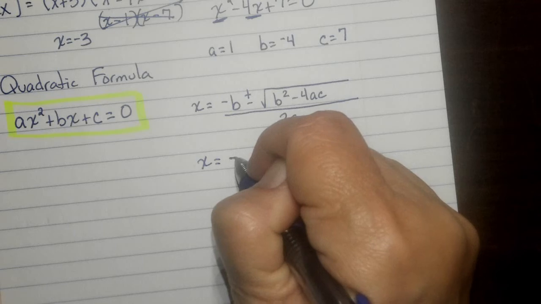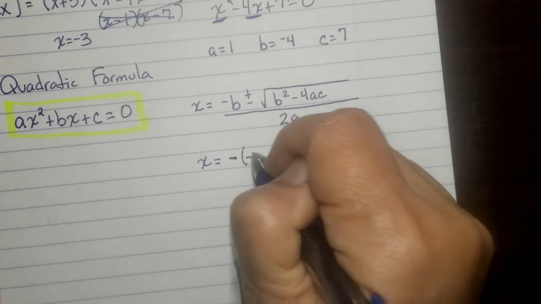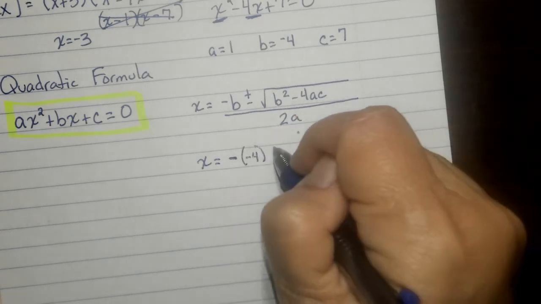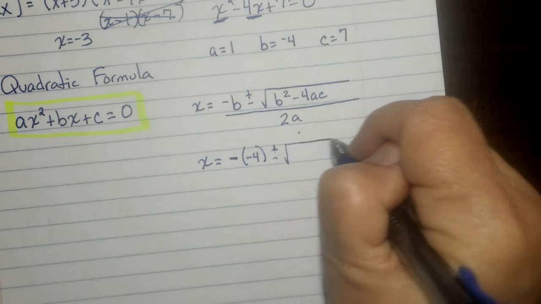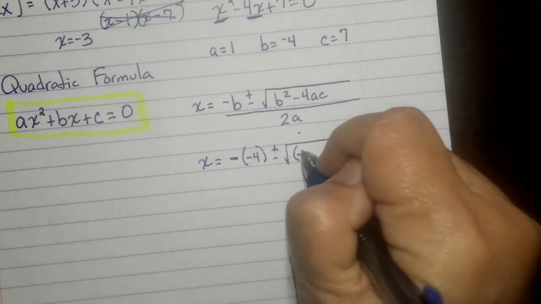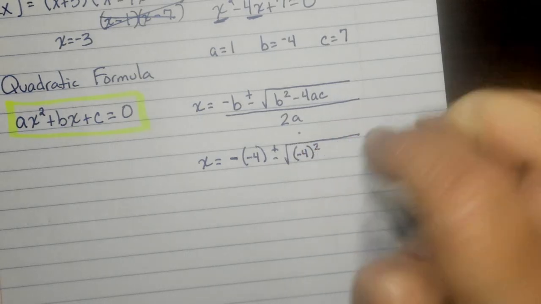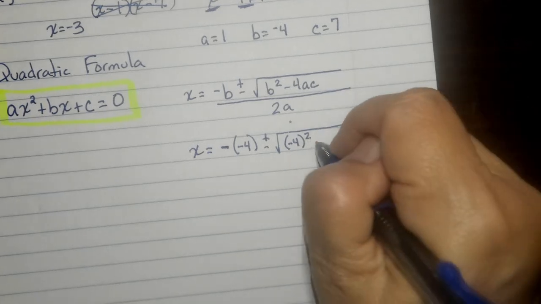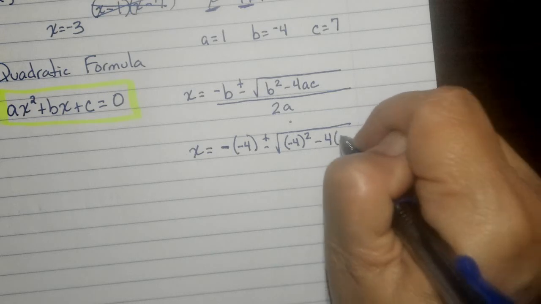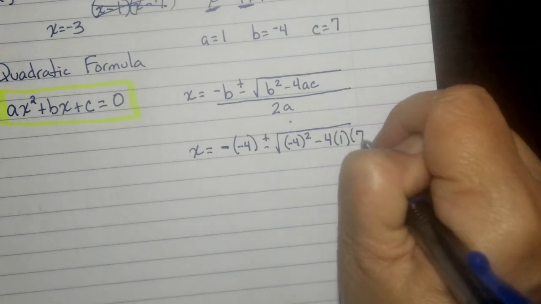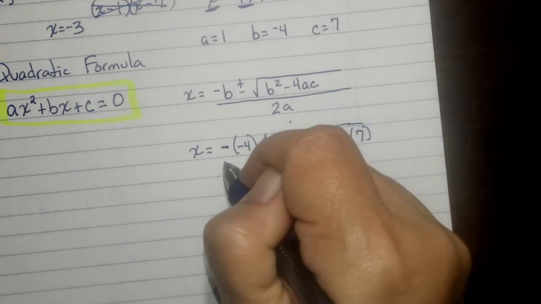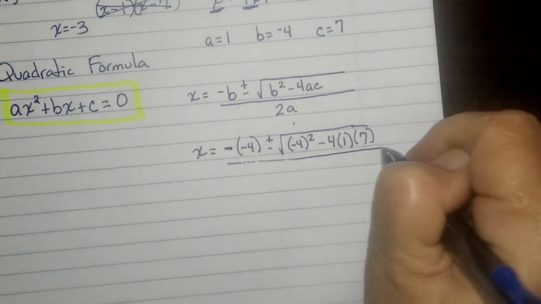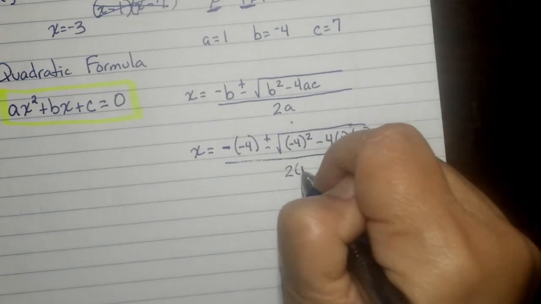So it's going to be the opposite of negative 4 plus or minus the square root. Negative 4 has to get squared. You want that in parentheses when you square a negative. Minus 4 times 1 times 7. And then all over 2 times 1.